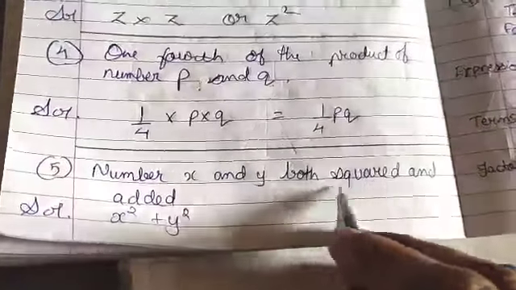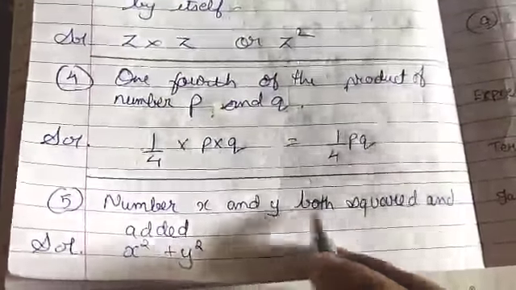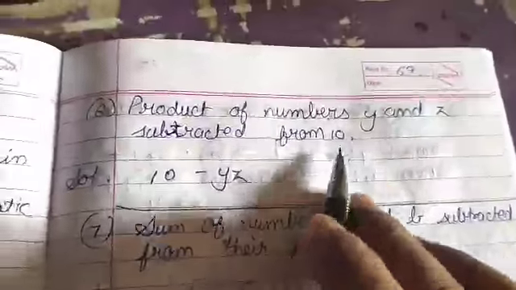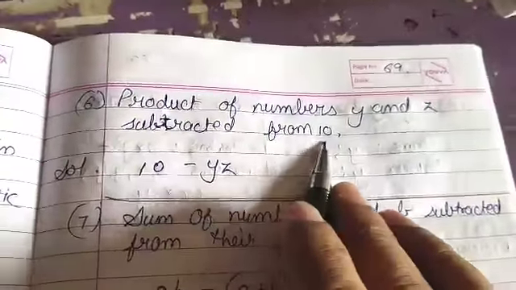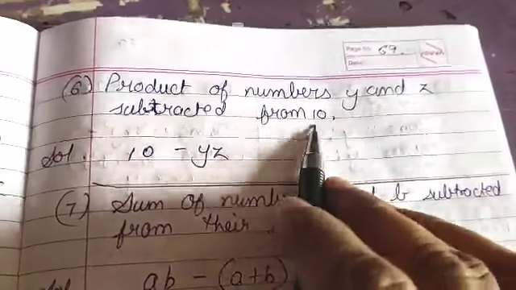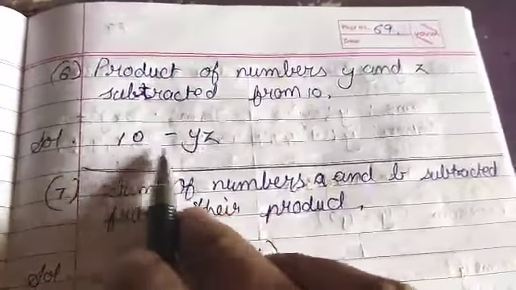Number x and y both squared and added. Both squared means you have to make a square of x and a square of y, then you have to add, that means x square plus y square. Then the product of a number y and z subtracted from 10 means you have to subtract the product of y and z from 10. So 10 minus the product of y and z, which is yz, so 10 minus yz.